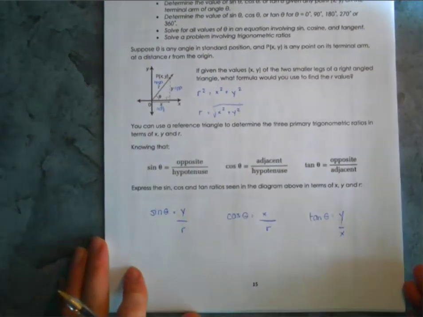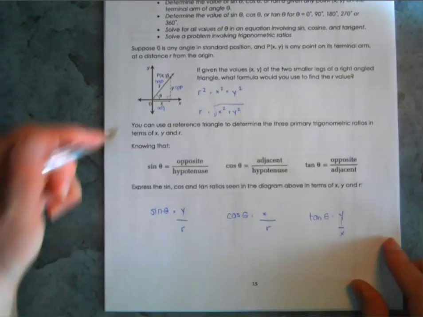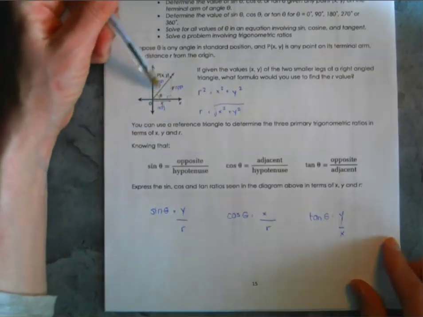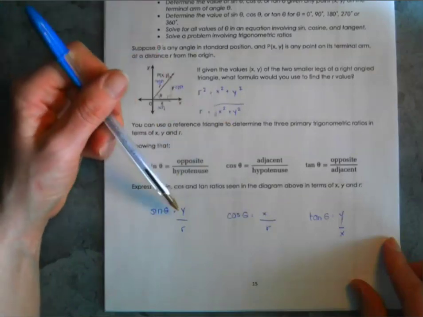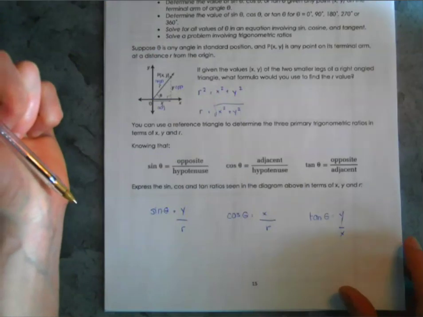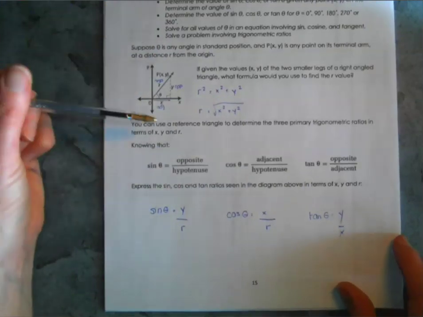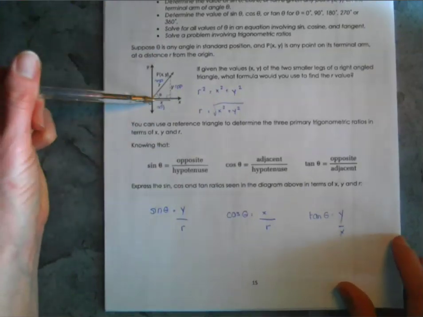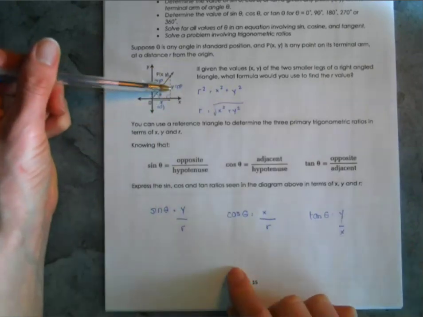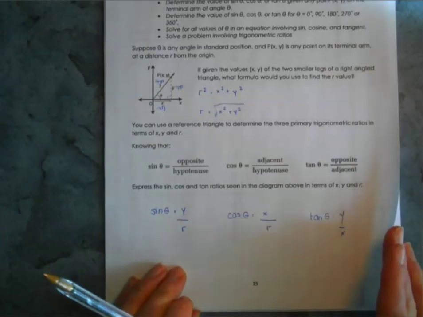What you're going to see as we move forward is that regardless of which quadrant your terminal arm is in, these are the same values that are used in each quadrant, because x is always the adjacent, y is always the opposite, and r is always the hypotenuse.